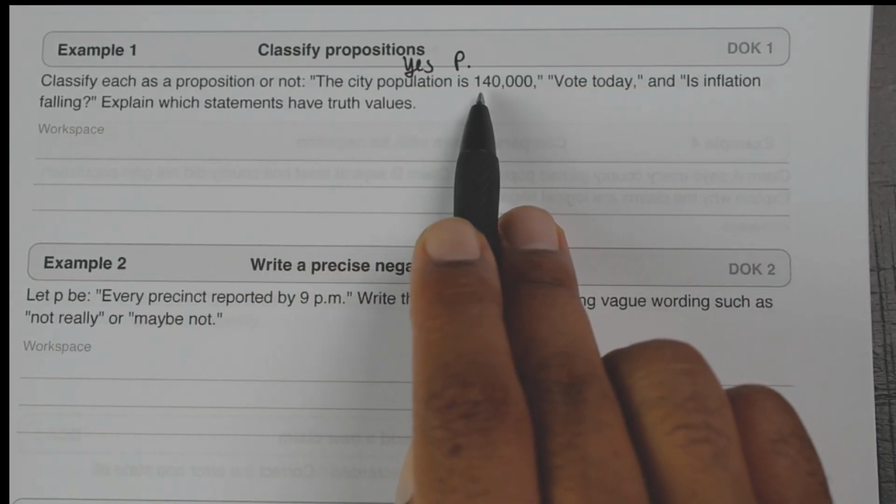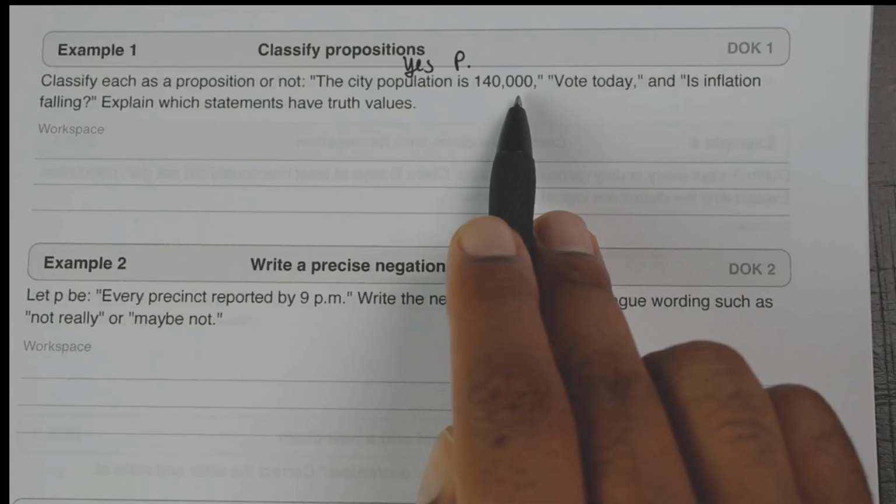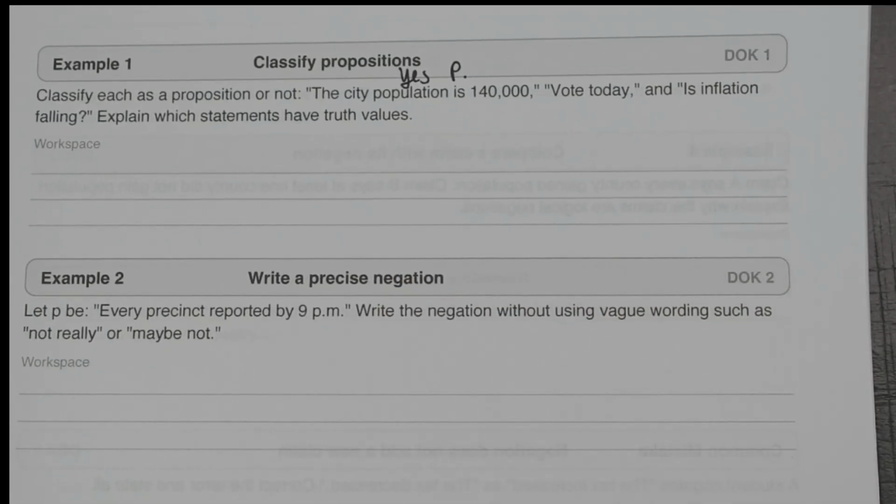The city population is 140,000, because it can be substantiated. Is that true or not true? It is making a factual claim. The population either is 140,000 or it is not. Therefore, the statement has a truth value. Now, we may not know the truth value immediately, but it still has one.